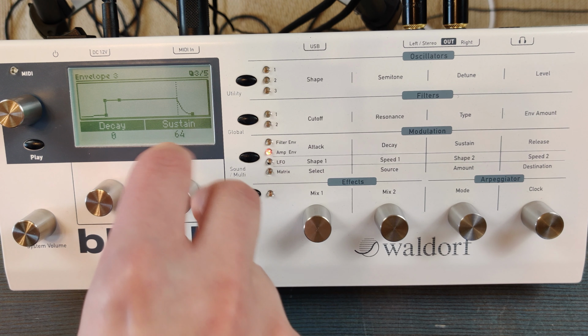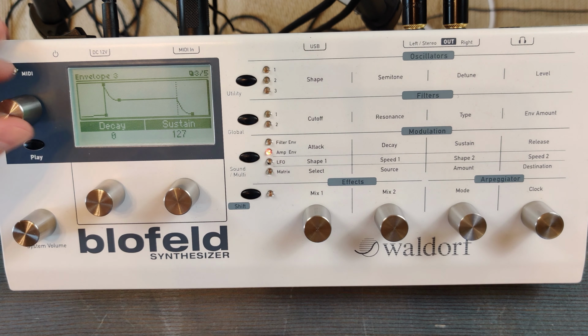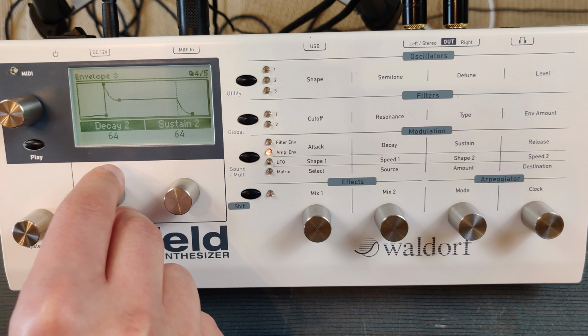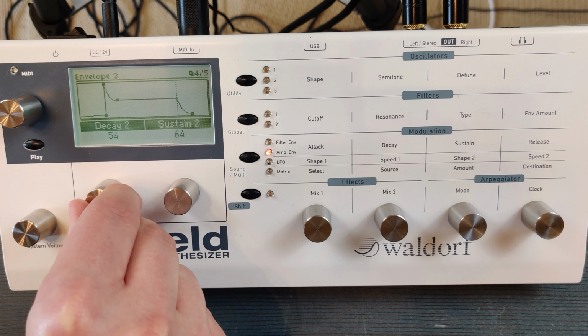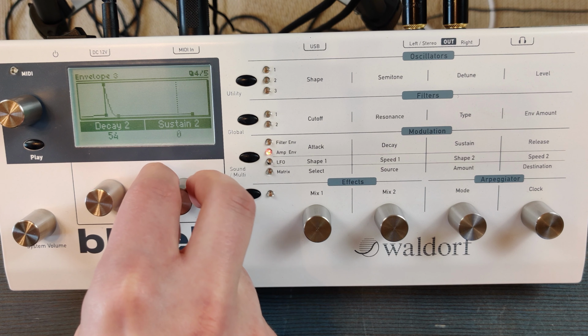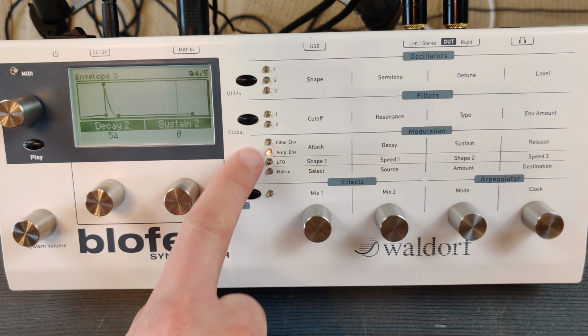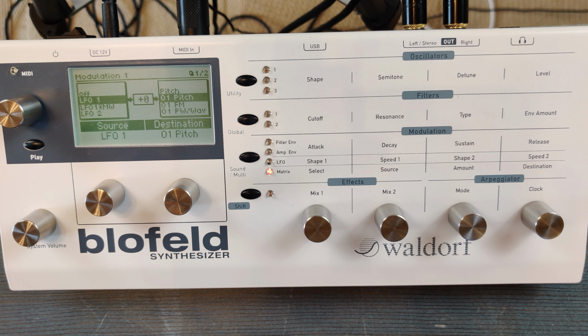But when we change the other settings of envelope 3, like this, you can see that we have a very short attack with a very short decay, appearing a little bit later to the keystroke. And now we can route envelope 3 to the level of oscillator 1.